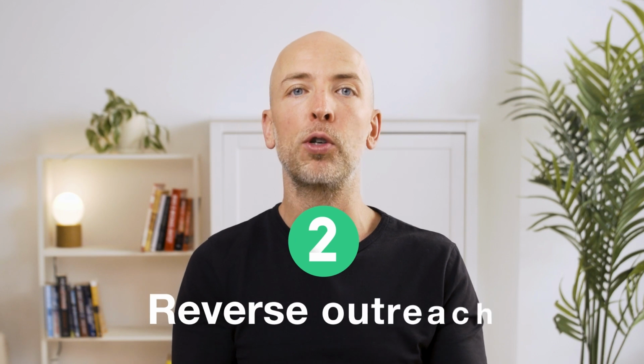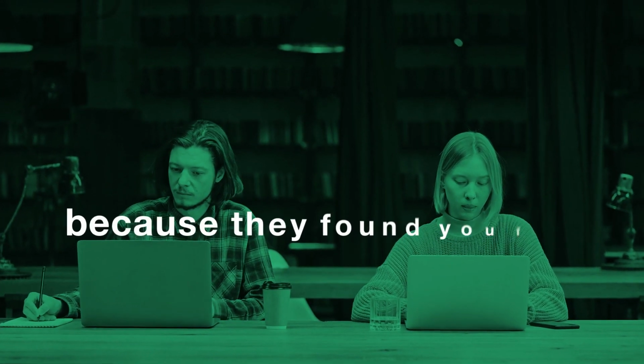The second thing is reverse outreach. A bunch of content is great, but if you don't have links, you're not gonna rank, period. And the best way to get links, in my opinion, is reverse outreach, where you're ranking for stuff people are linking to, you get in front of them, and they're more likely to link to your site than someone else because they found you first.